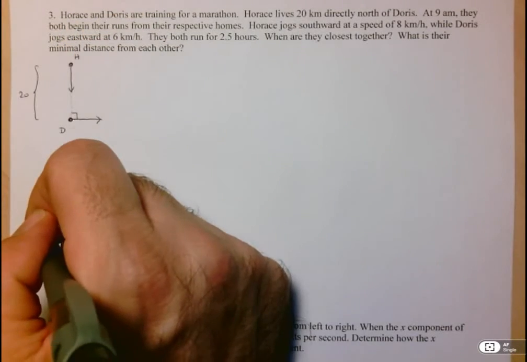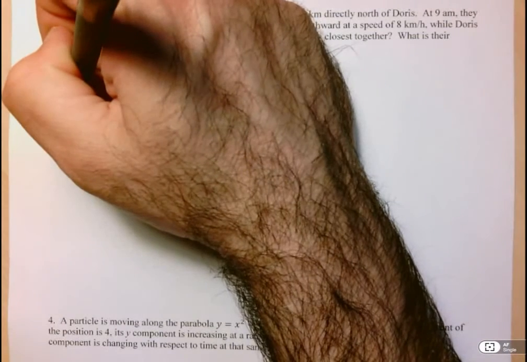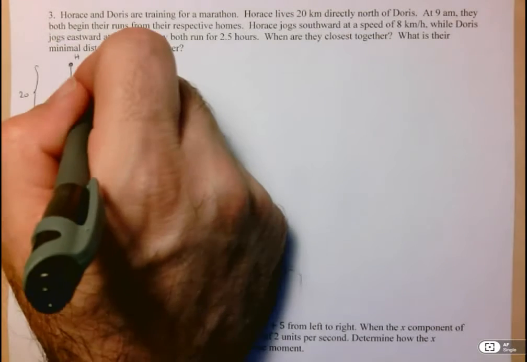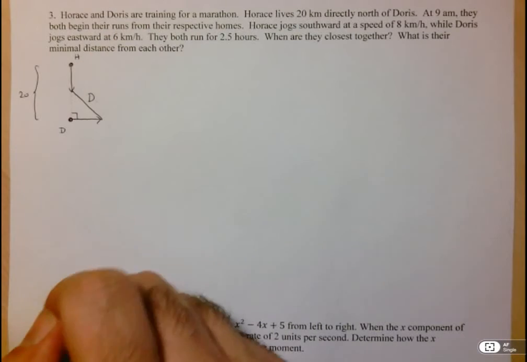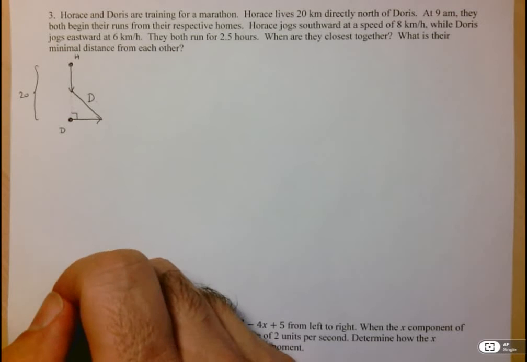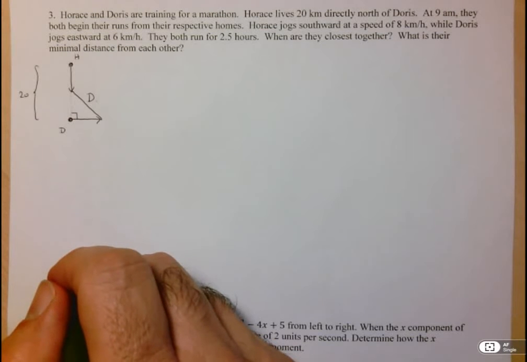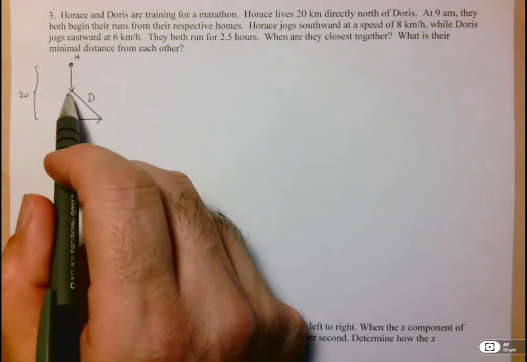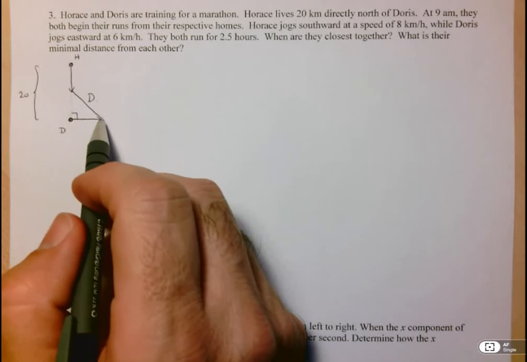And what we're interested in is the distance between them. Okay, so I'll use capital D here because I suspect I'm going to have to use some derivatives at some point. I don't want it to interfere with my notation.